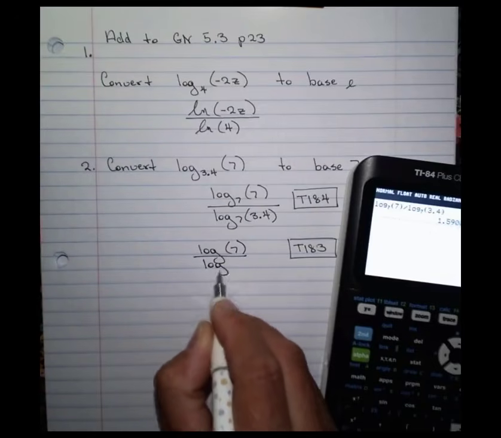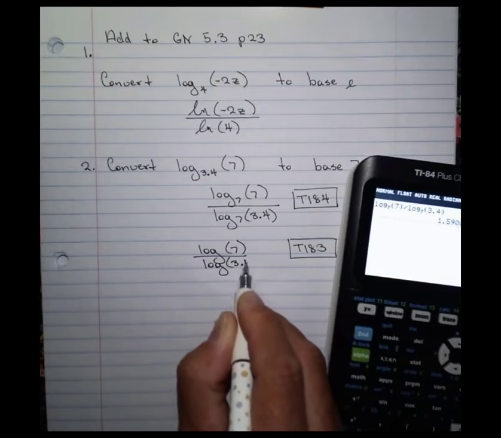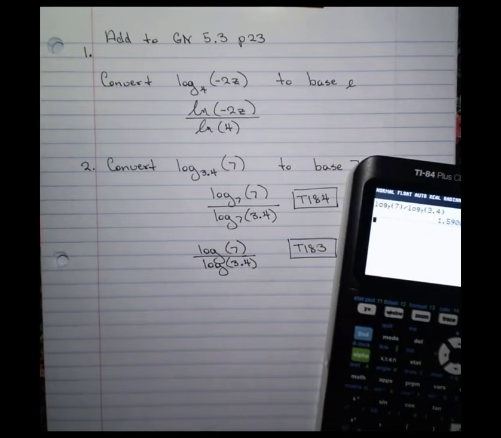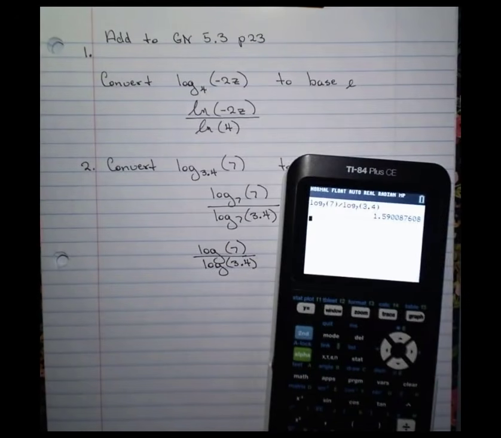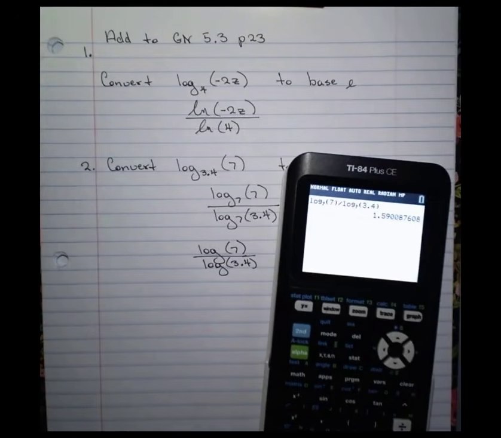And I'm going to convert from the old log, which had the base of 3.4. So I'll say same log, but the argument will be 3.4, which was the old base, right? So for this one, I'm going to say log of 7 divided by log of 3.4. And when I enter it, you see I get the exact same number.